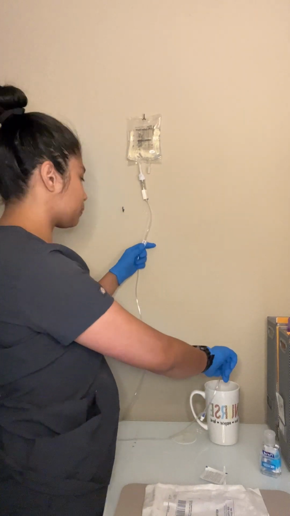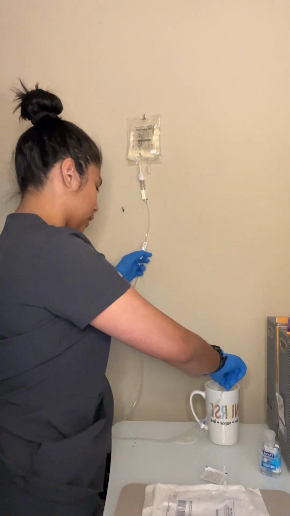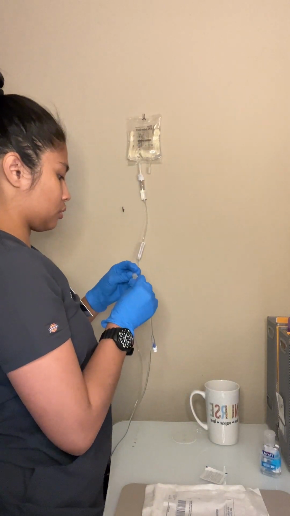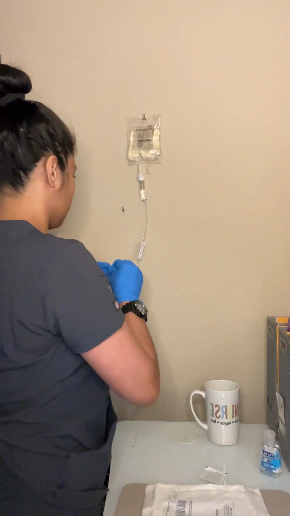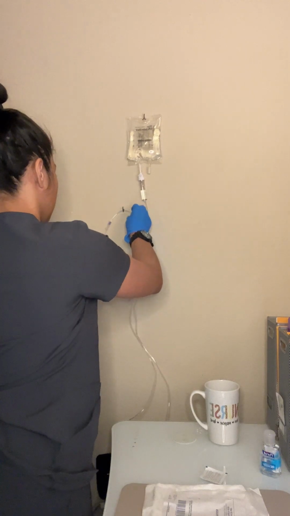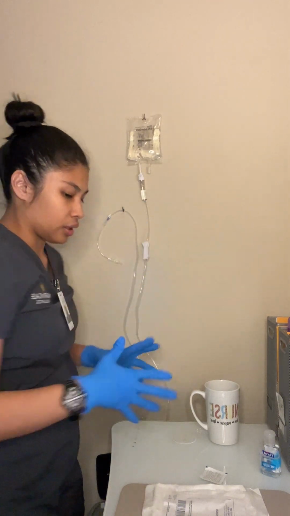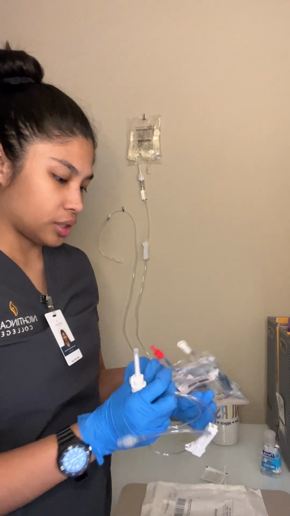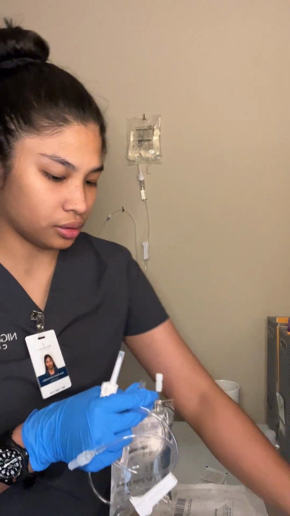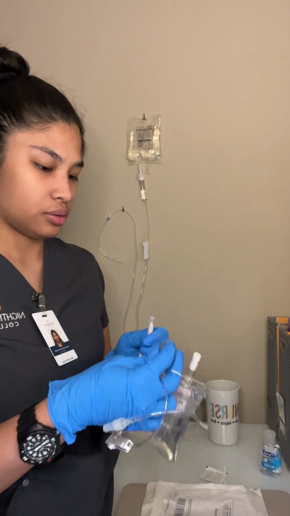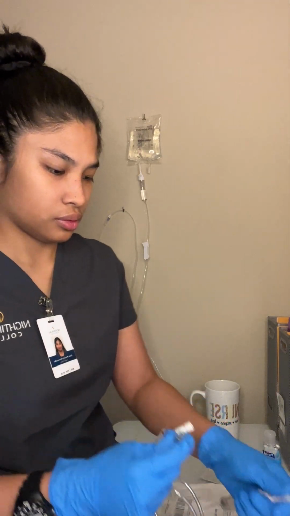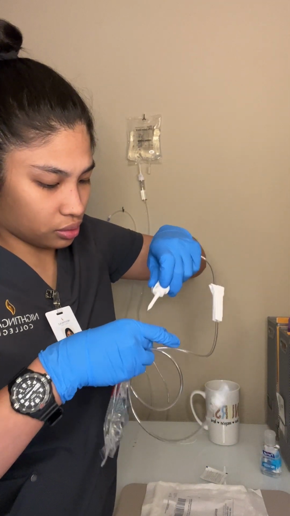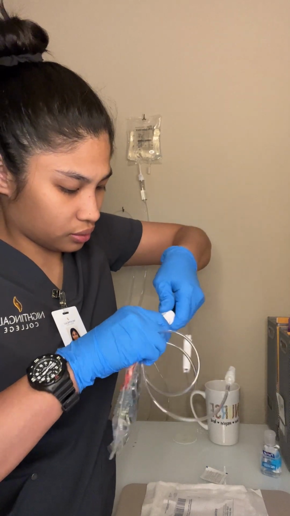Drops per minute. For the meantime, let's clamp this off. Now let's prepare the medication. Same thing, take this off. Making sure it goes all the way in.